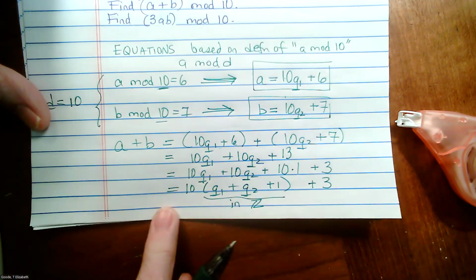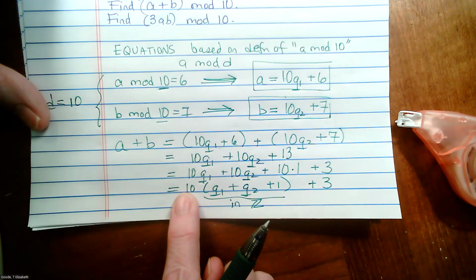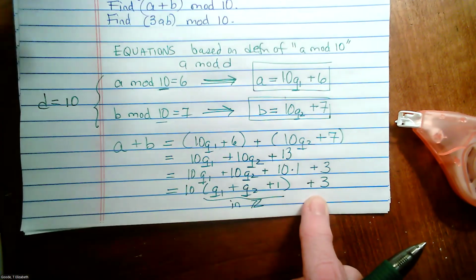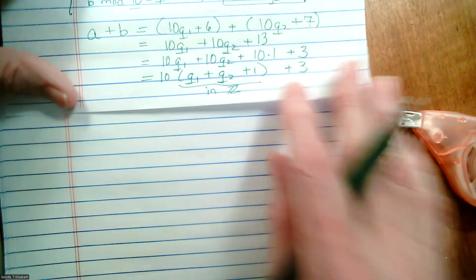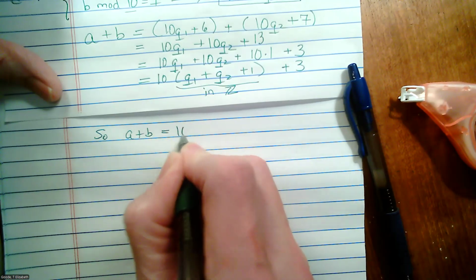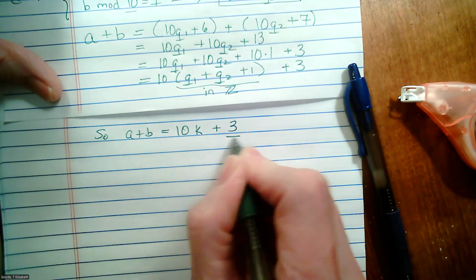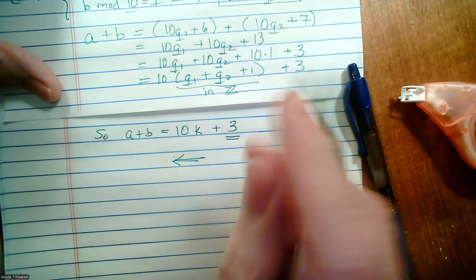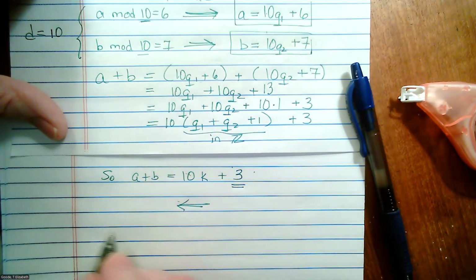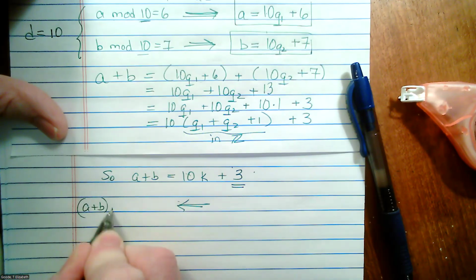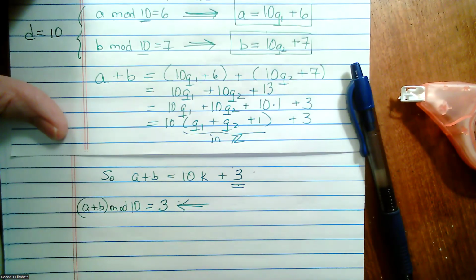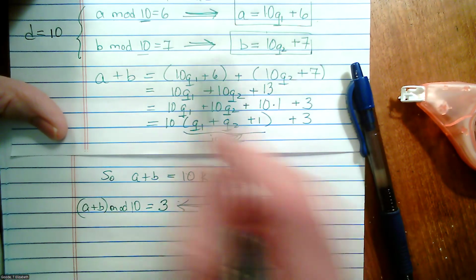This is in Z. So it says A plus B looks like 10 times some integer plus 3. What we really care about is the fact that there's a 3 as a remainder when we divide. A plus B is equal to 10 times K plus 3. And so then we use the equations backwards. Once we have the equation for A plus B, we can go back and say, that means A plus B mod 10 is 3. So we use this equation back and forth.